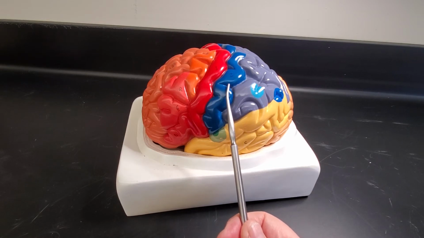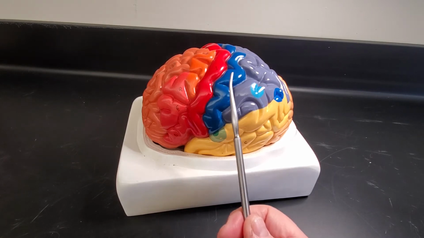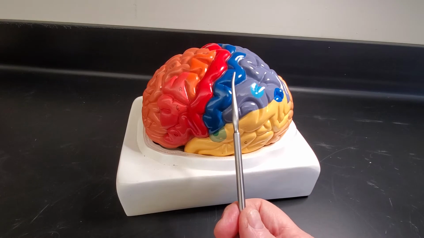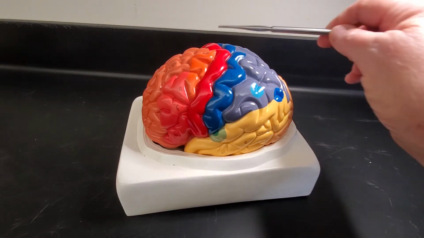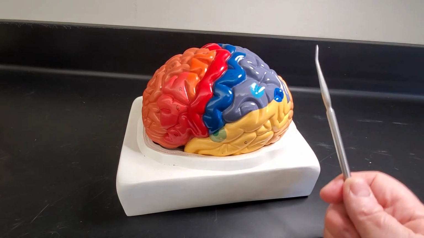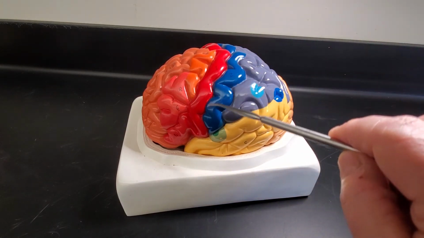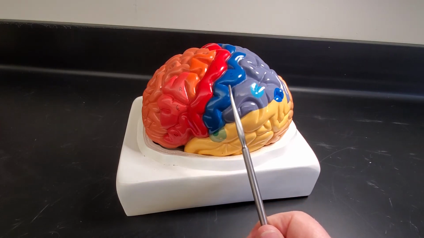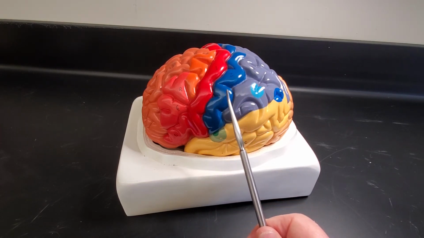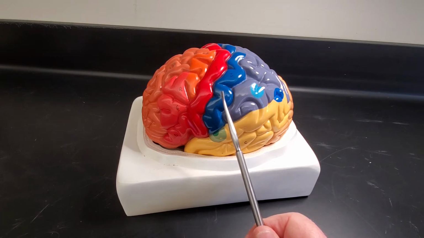And this is your primary sensory cortex. In other words, most of your sensory information that comes from your muscles and so forth goes to this particular gyrus in your brain. You obviously have these in both hemispheres, okay? So again, central sulcus, precentral gyrus, primary motor cortex, postcentral gyrus, primary sensory cortex, okay?